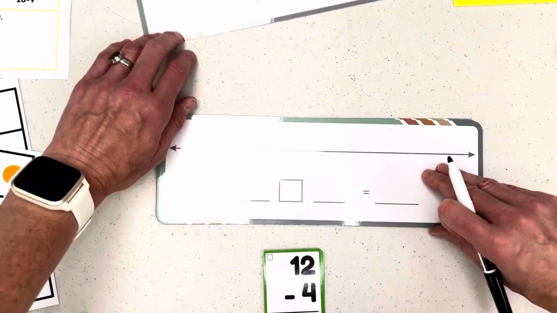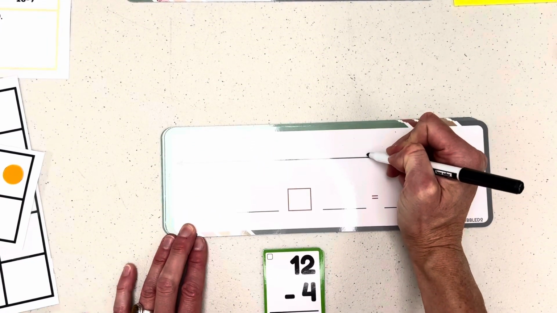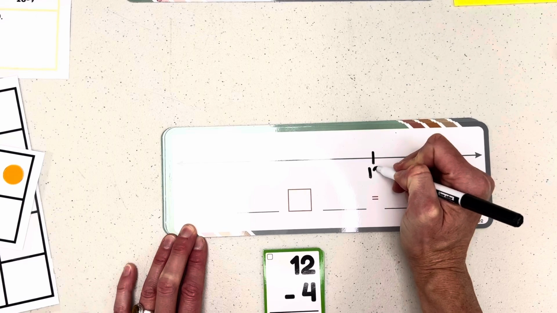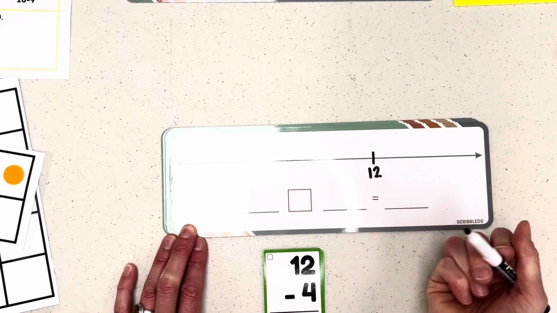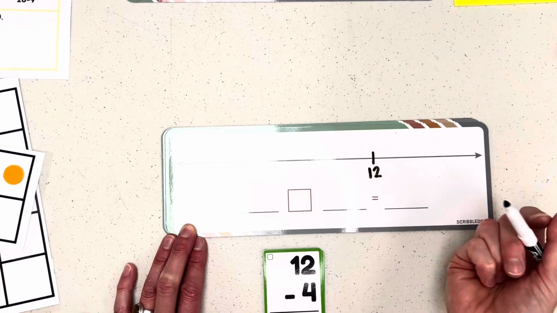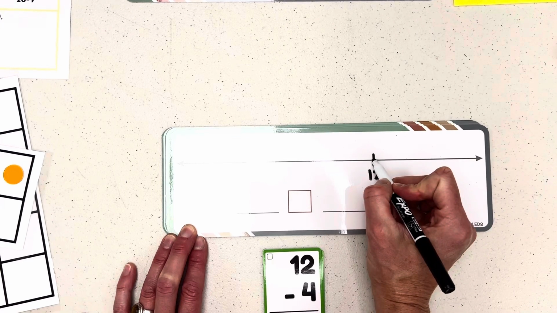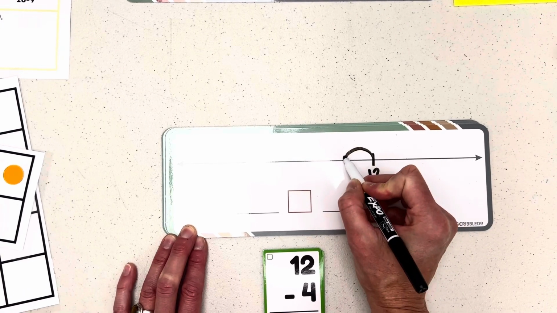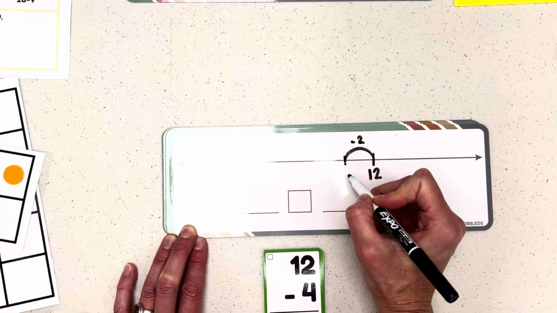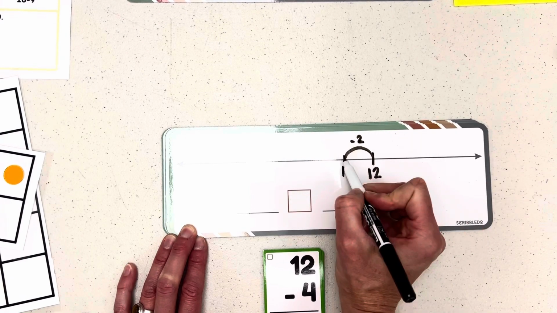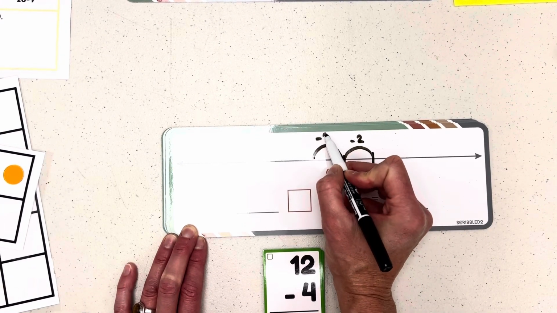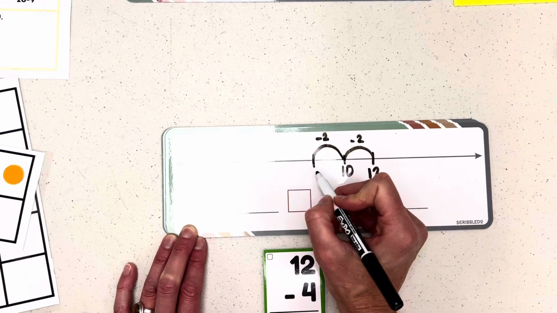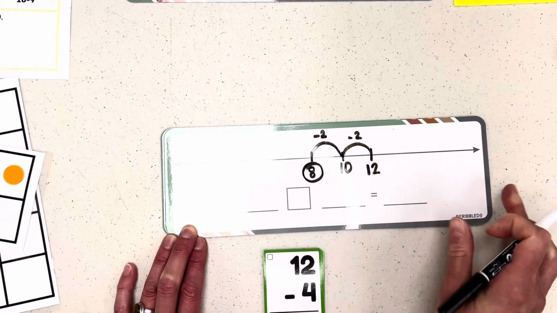If you want to do that on the other side, you would do it like this. So here's 12. And sometimes they struggle not seeing all the numbers, so that's okay to use the other side. But if we want to jump back to 10, we know that 12 minus 2 is 10. And I have to take away 4, so I have to jump back 2 more. And so then I know 8 is my answer.